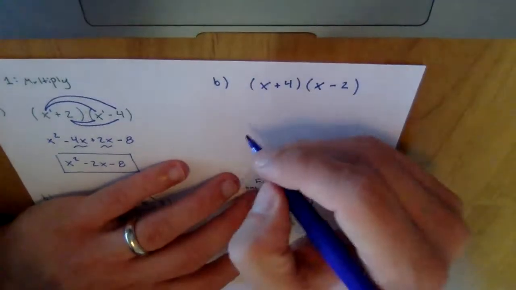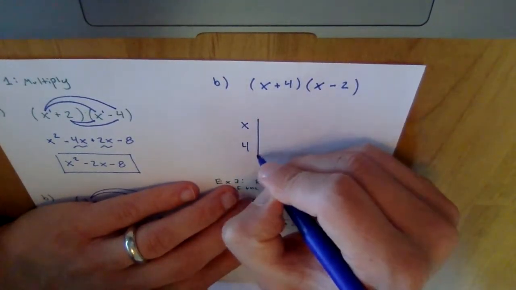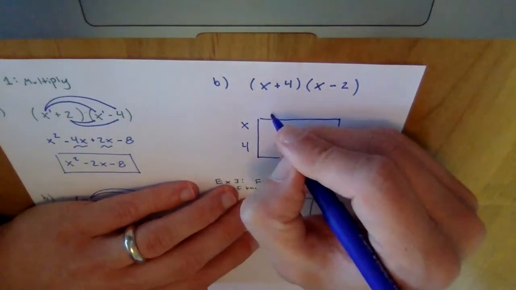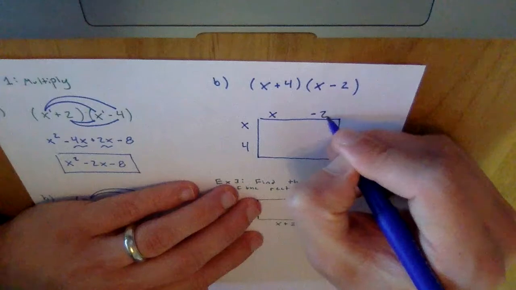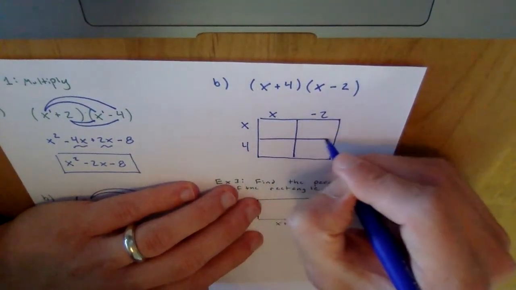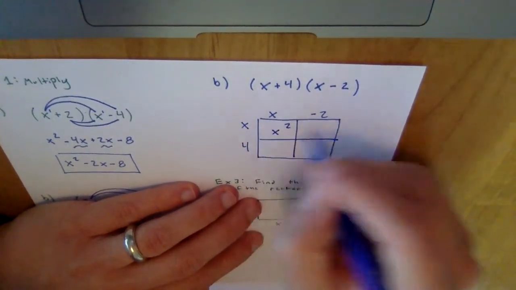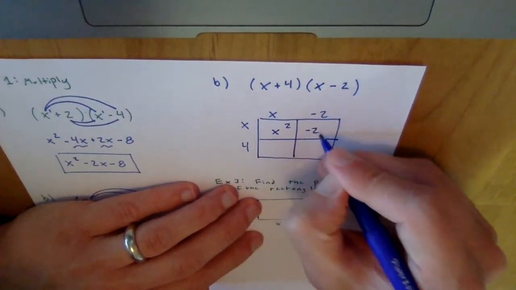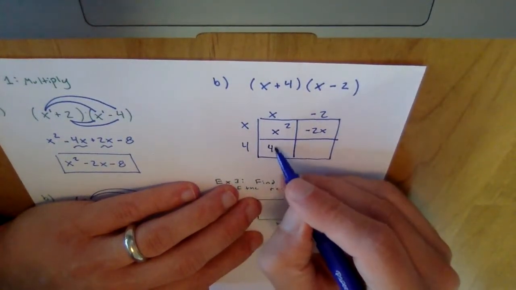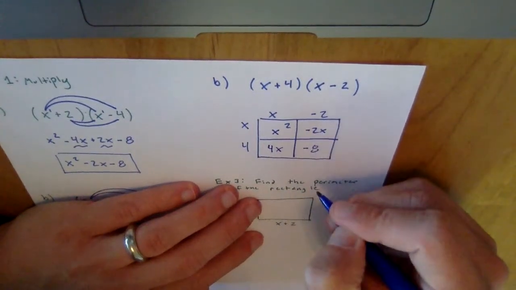So again, I'm going to set this up, x and positive 4 down the side, and x and negative 2 on the top. And we'll fill this in. X times x is x squared. X times negative 2 is negative 2x. To the bottom, 4 times x is 4x. And 4 times negative 2 is negative 8.